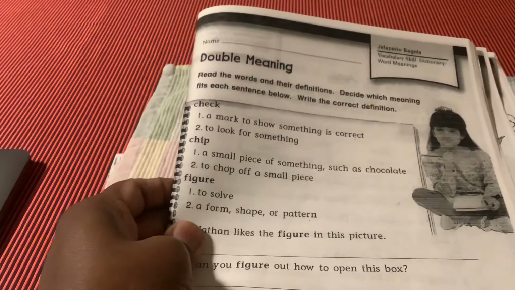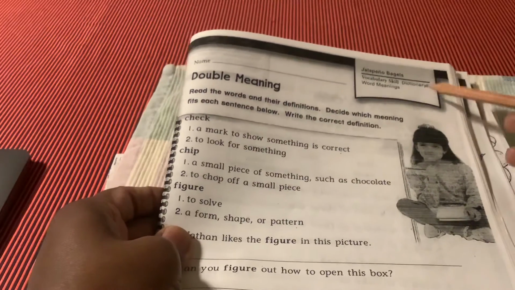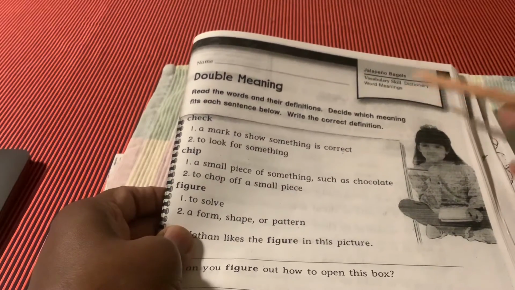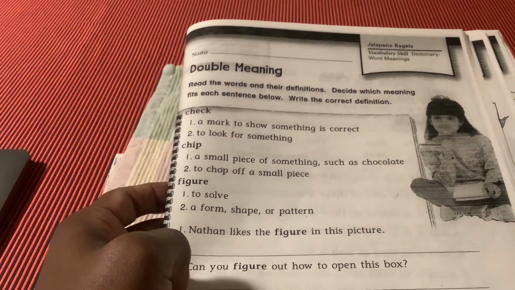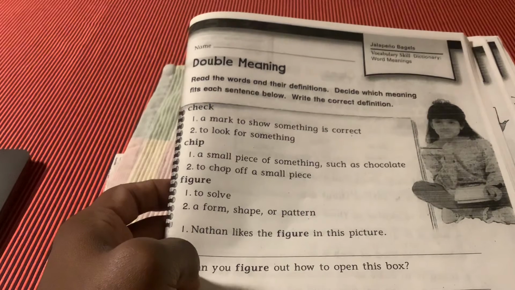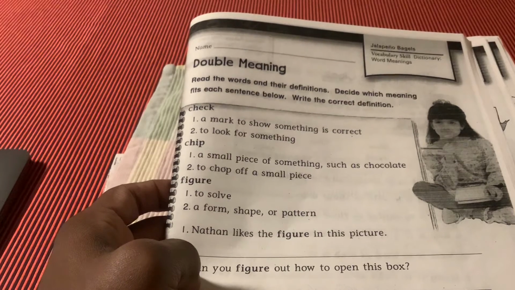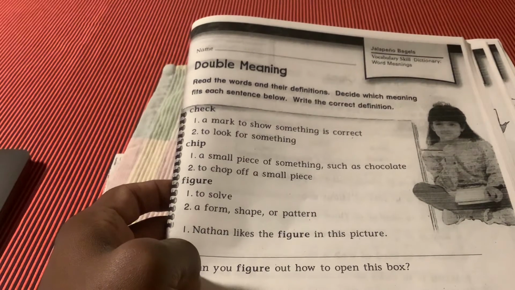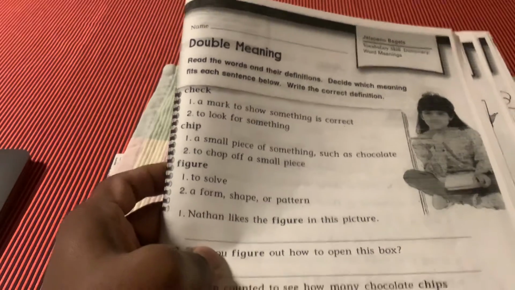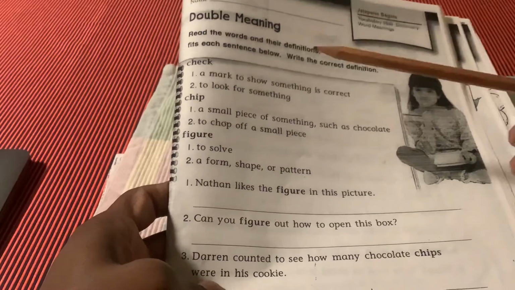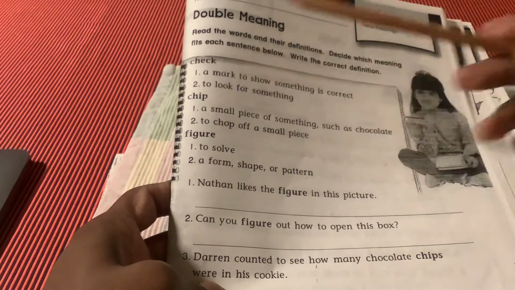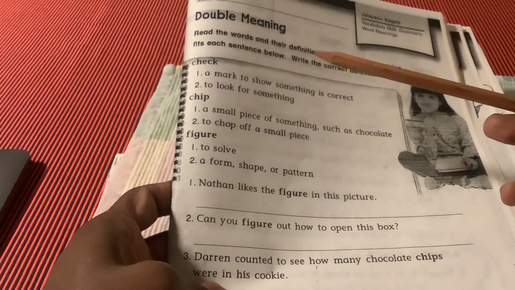Double meaning. This skill is a dictionary. Word meanings. Read the words and their definitions. Decide which meaning fits each sentence below. Write the correct definition. Let's read the first word. Check.